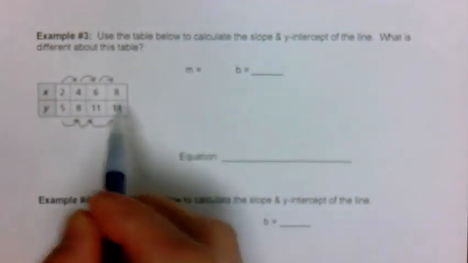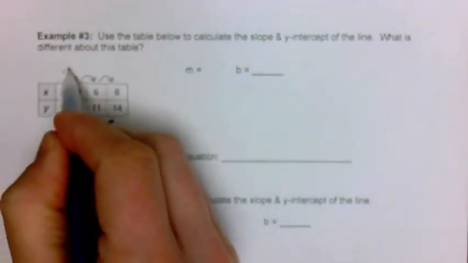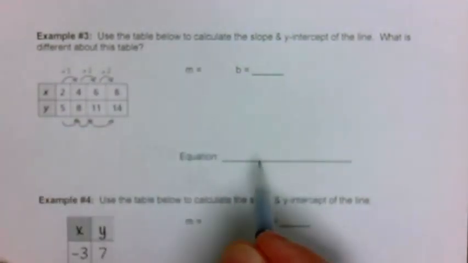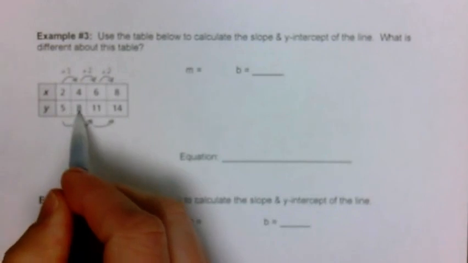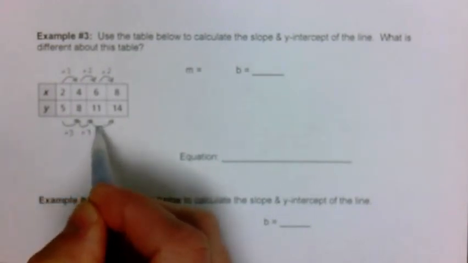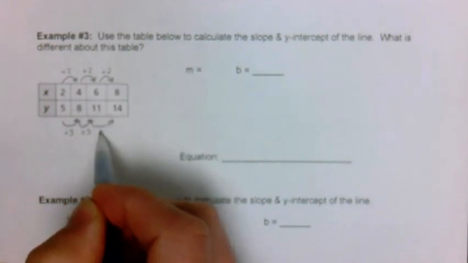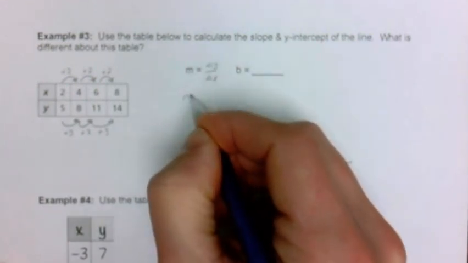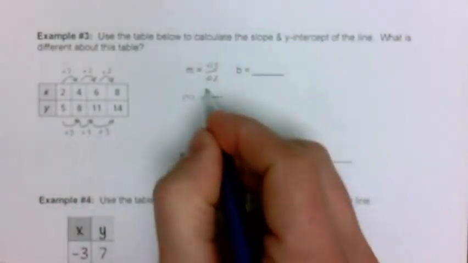So let's start with the x's. From 2 to 4, we add 2. 4 to 6, we add 2. 6 to 8, we add 2. For the y's, from 5 to 8, we add 3. From 8 to 11, we add 3. And from 11 to 14, we add 3. So for the slope, delta y over delta x, every time we changed in y's, we went up by 3.